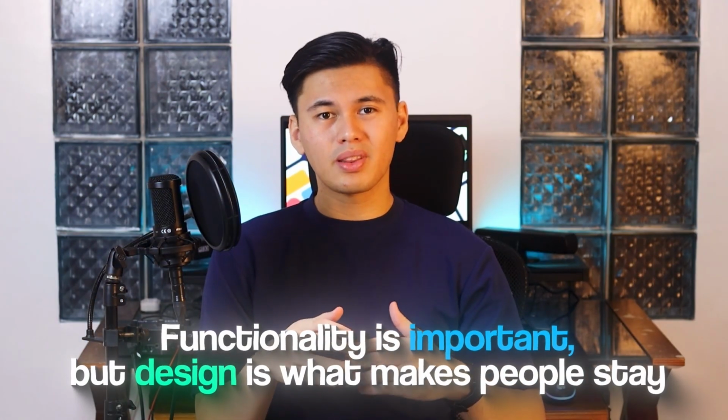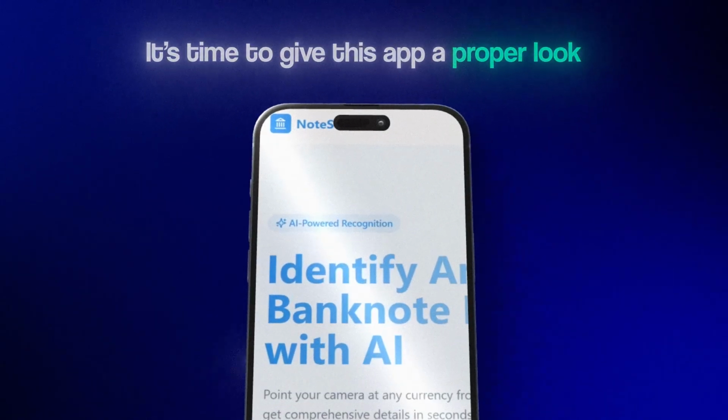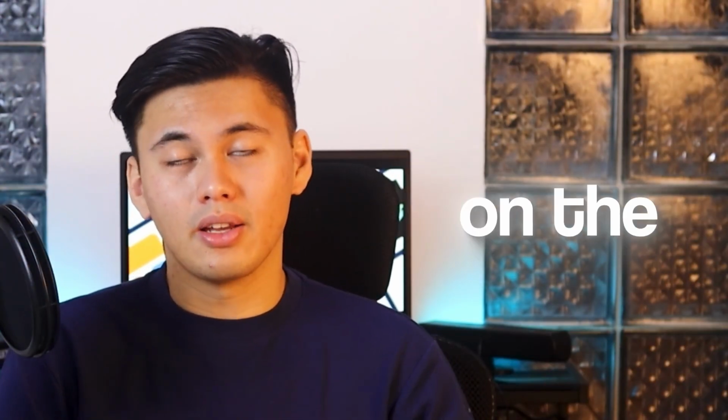Functionality is important, but design is what makes people stay. It's time to give this app a proper look. Something clean, modern, and easy to navigate. A visual layout that not only feels polished, but also guides users from the moment they land on the page.